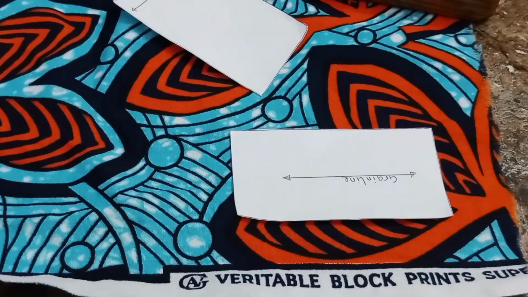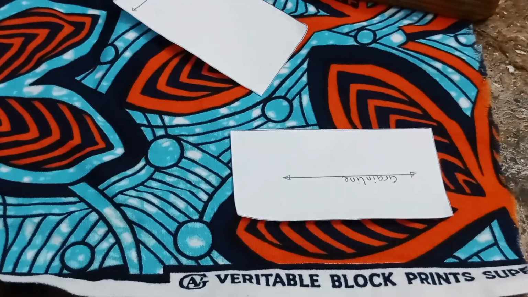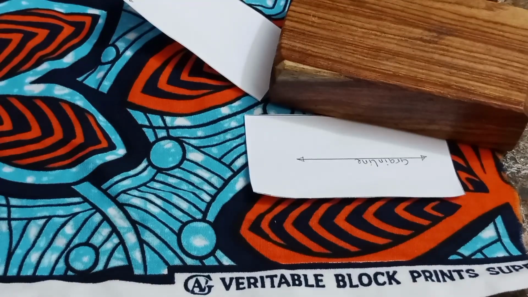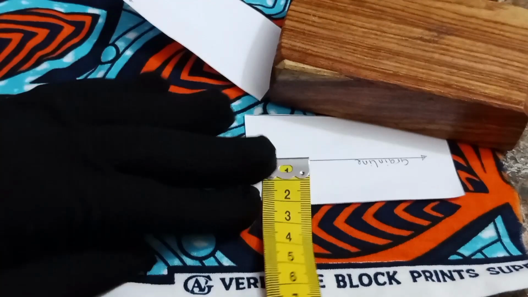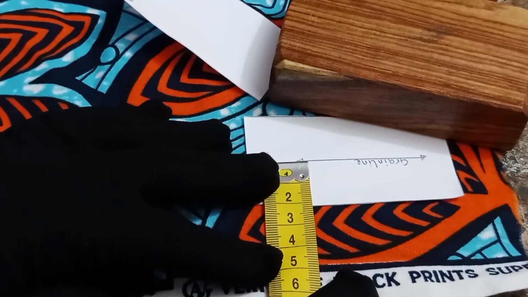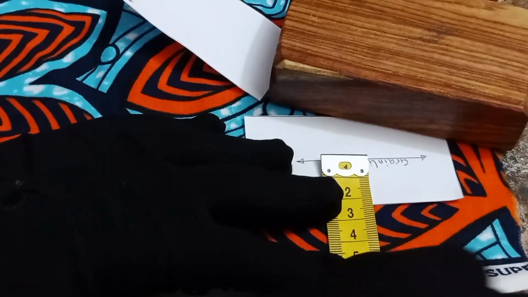How do we align our pattern on fabrics regardless of the grain line? First is to align our grain line parallel to the selvage, as you can see in the video. Next, in order to ensure that the pattern is well aligned, we'll measure from the grain line to the fabric selvage, from the first arrow to the second arrow, ensuring that they record the same measurements.